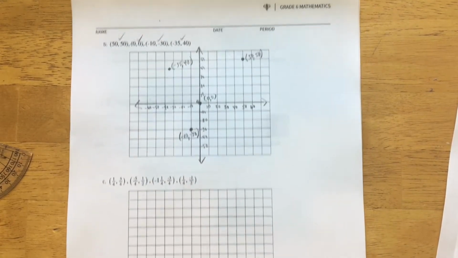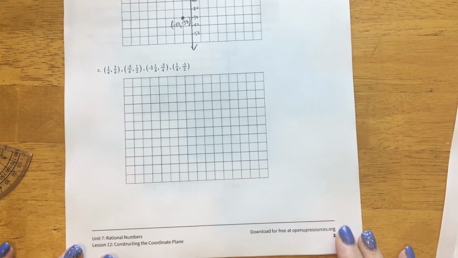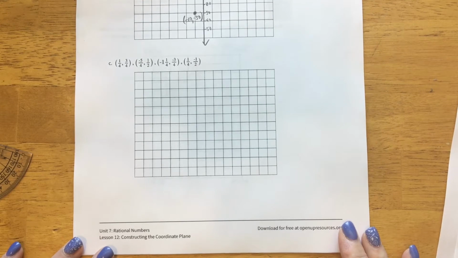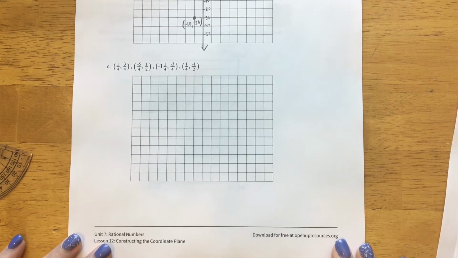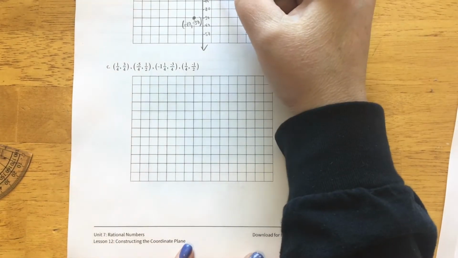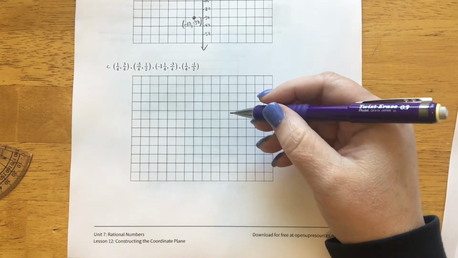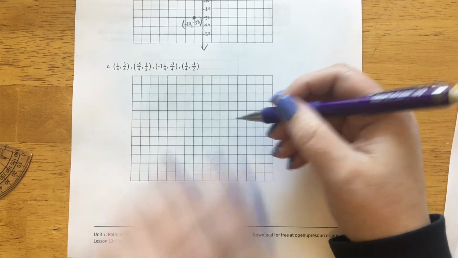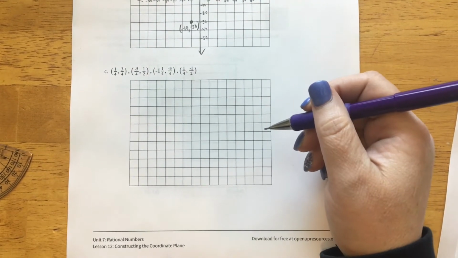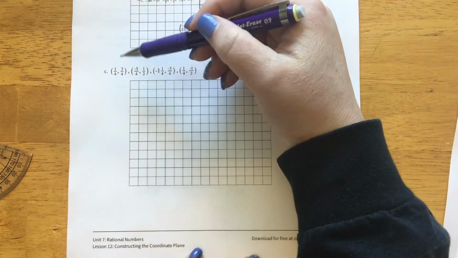All right, graph C now. Look how different our data is on graph C. They're all fractions. So are we gonna wanna count by tens this time? Absolutely not. That would be way too big, right? Really a bad scale. What do we wanna count by on this one? Let's take a look at our data.